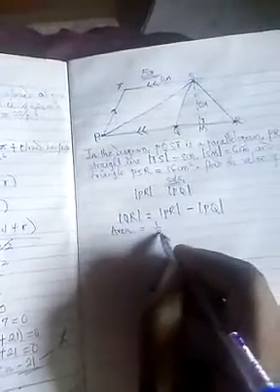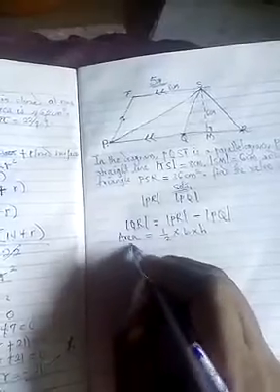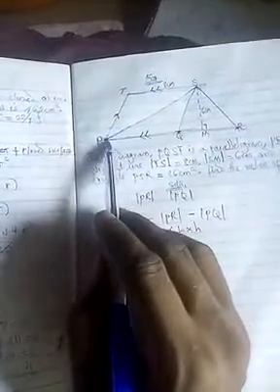Now you know that the formula for finding area of triangle is half times base times height. So we have area equals half times base.